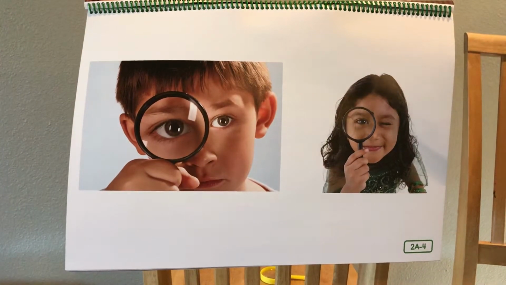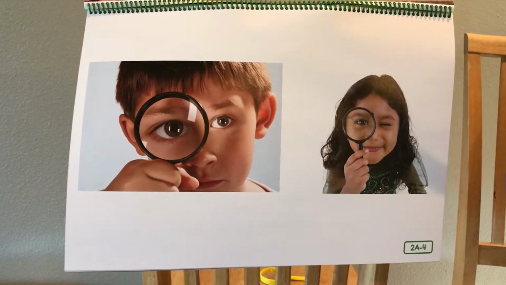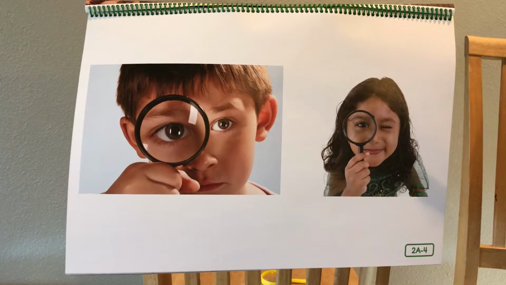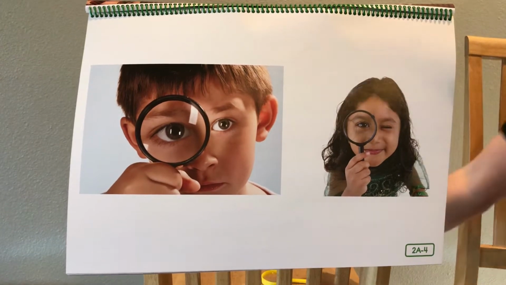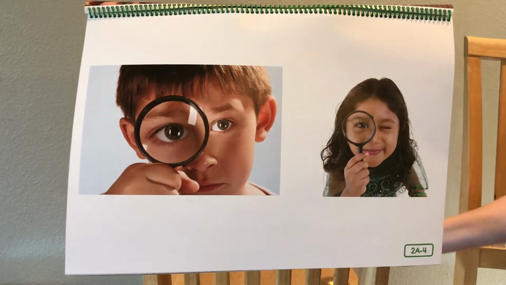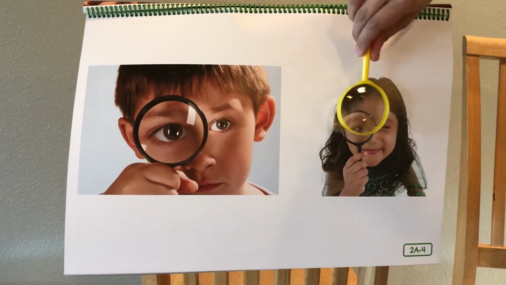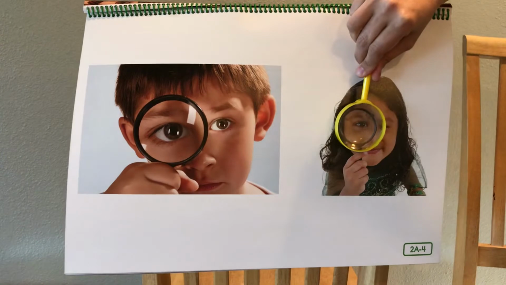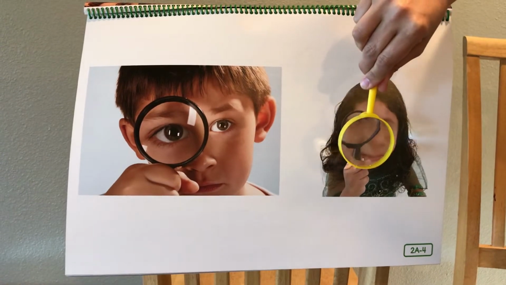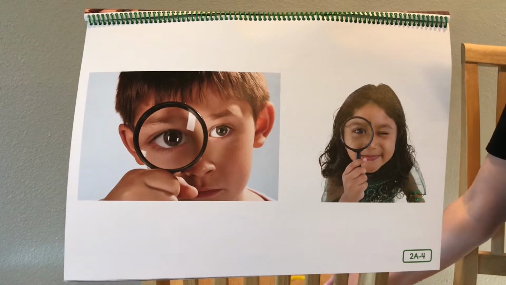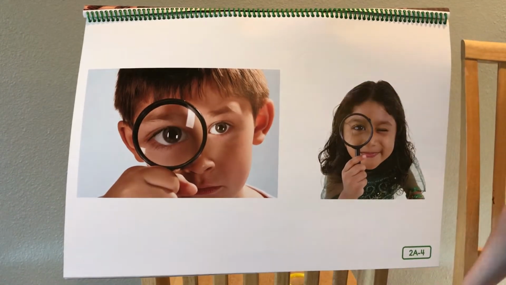Have you ever used a magnifying glass? Who can tell me what a magnifying glass is used for? Yes, it magnifies objects. So let me see if I can show that to you. It makes objects look hundreds of times larger than they really are.